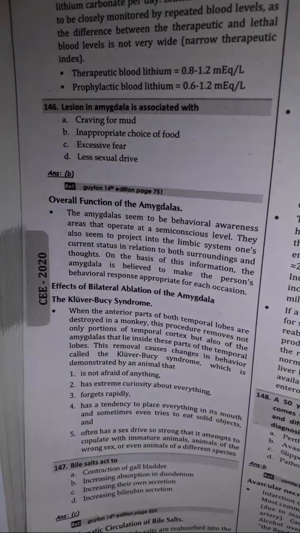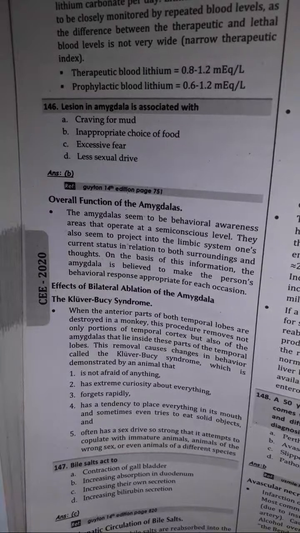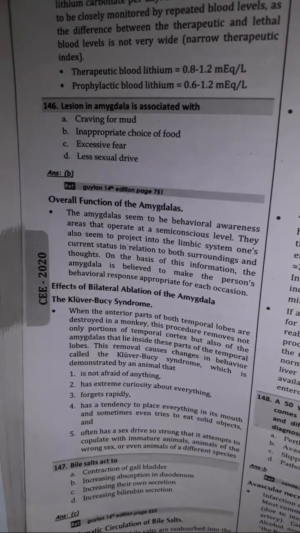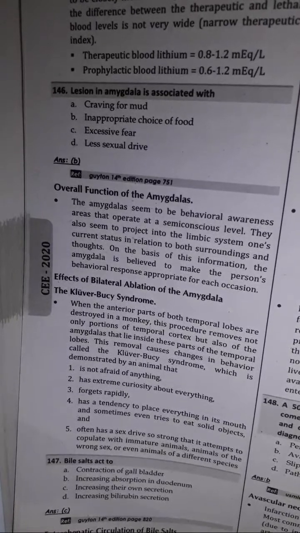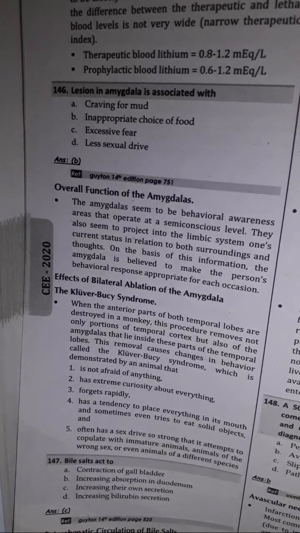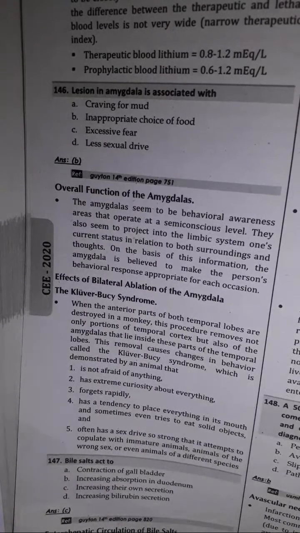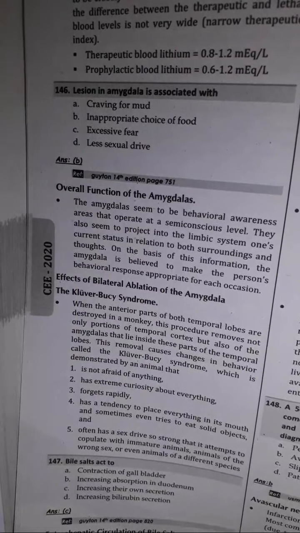This removal causes changes in behavior called the Kluver-Bucy syndrome, demonstrated by an animal that is not afraid of anything, has extreme curiosity about everything, forgets rapidly, has a tendency to place everything in its mouth, and sometimes even tries to eat solid objects. It often has a drive so strong that it attempts to copulate with immature animals, animals of the wrong size, or even animals of different species.